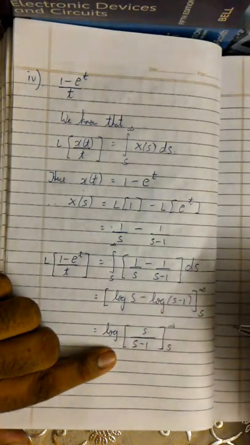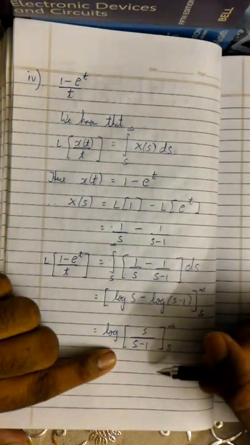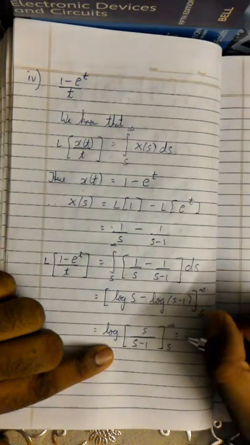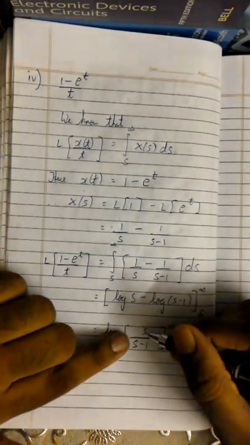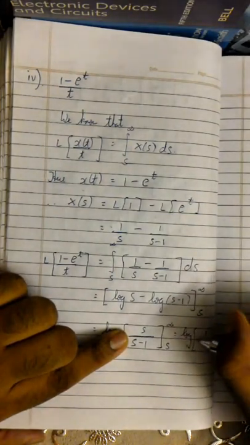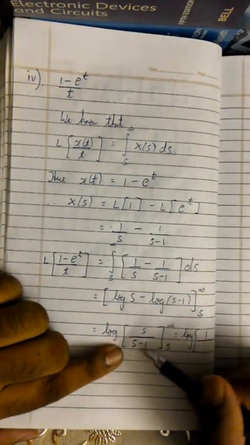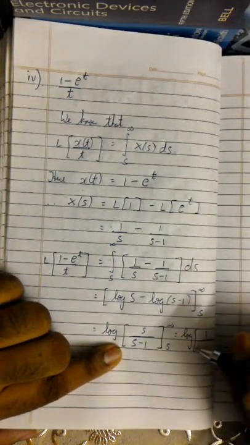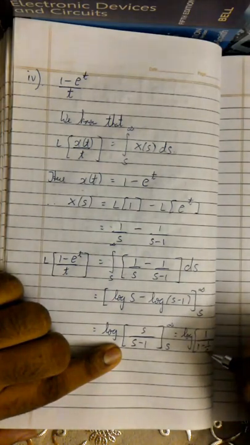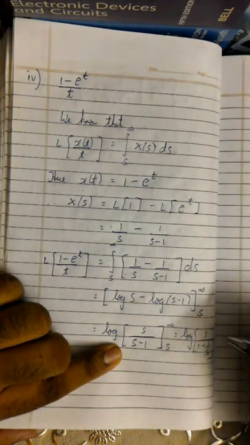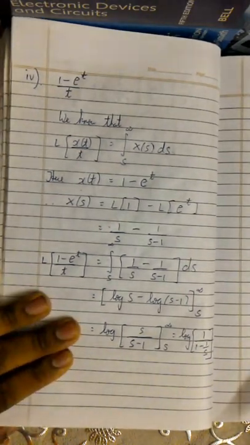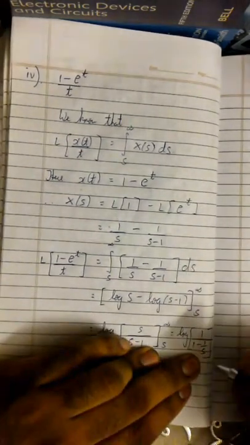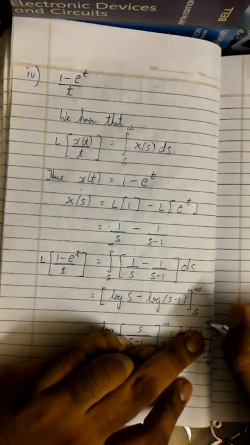So dividing the numerator and the denominator by s, this will become log of 1 by 1 minus 1 by s, from s to infinity.